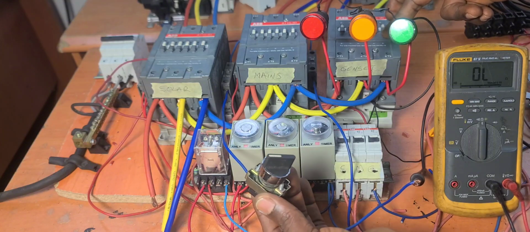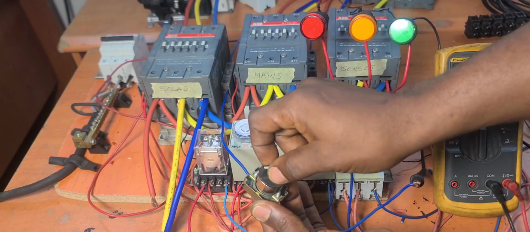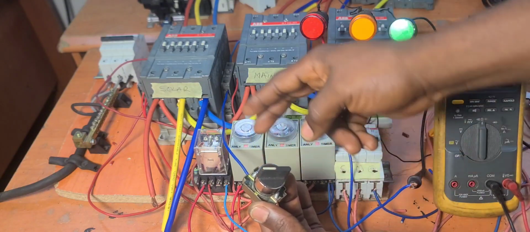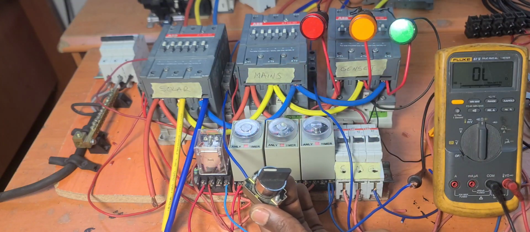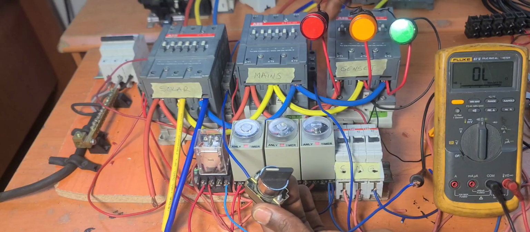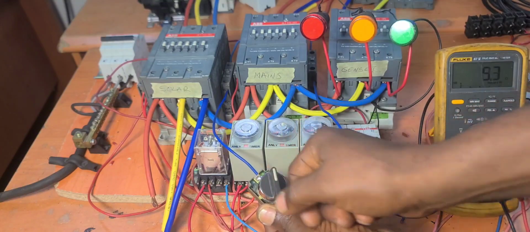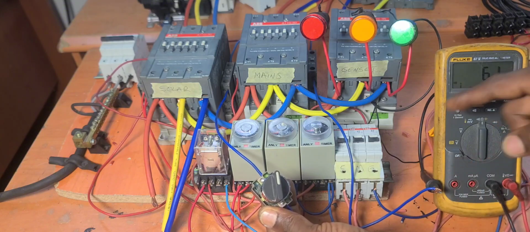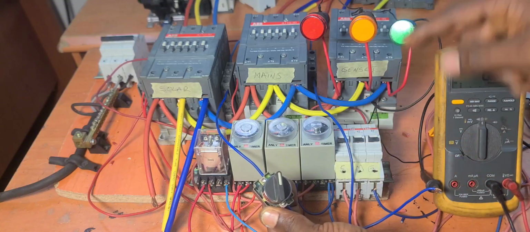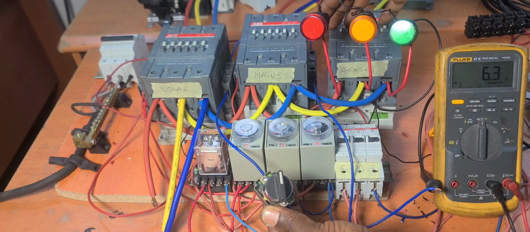And for us to put it in automatic, we're going to turn this switch. And when we turn this switch, it creates a short which sends the signal to the generator controller to start the generator. So when we turn this to this side, we're going to have this continuous beep on the multimeter, which means that the start signal has been sent to the controller of our generator.